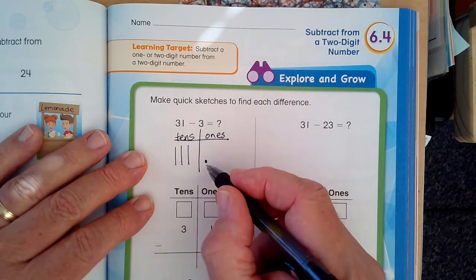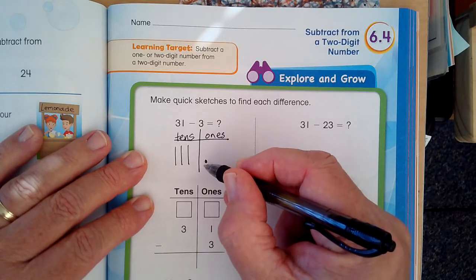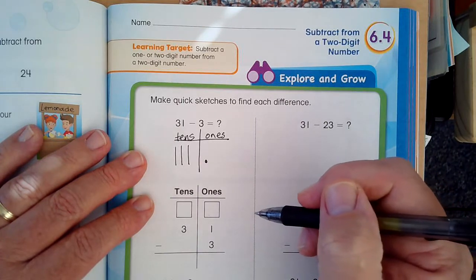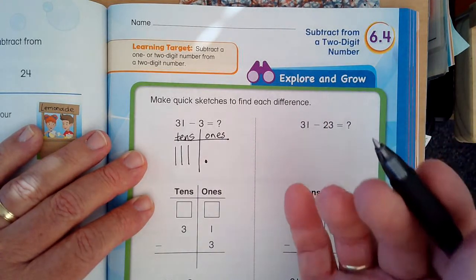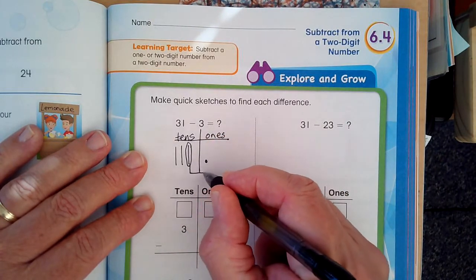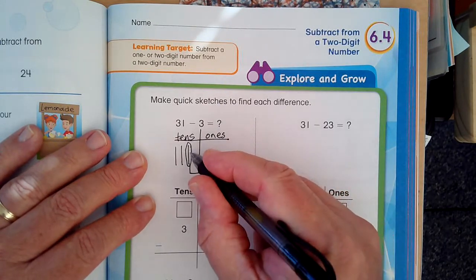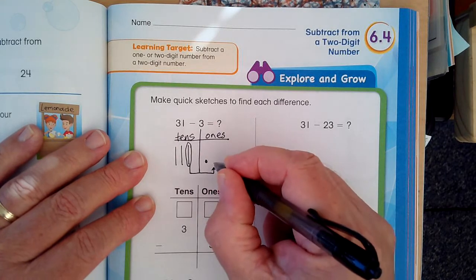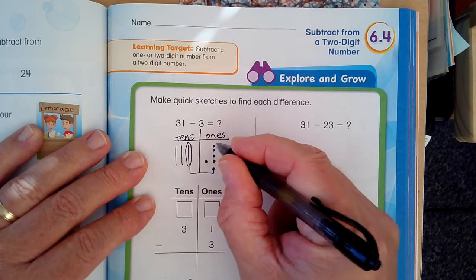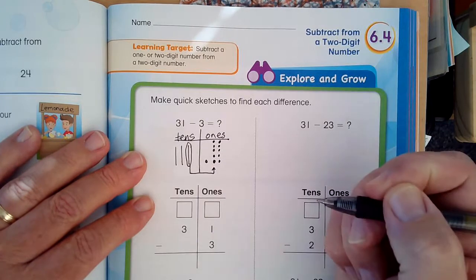Now I'm going to take some away from this. In order to do that, I need to have enough to do it. So if I started counting down from here, 1, 2, well, I can't even take 2 away from this side. What are we going to do? We need to regroup. I'm going to take this 10 and I'm going to move it over here. And when I move a 10 from the 10 spot over to the 1 spot, I make it into ones. 1, 2, 3, 4, 5, 6, 7, 8, 9, and 10.